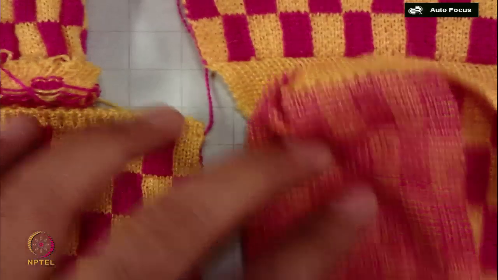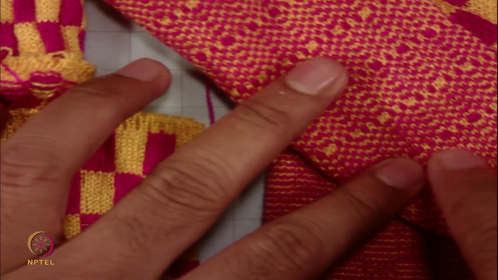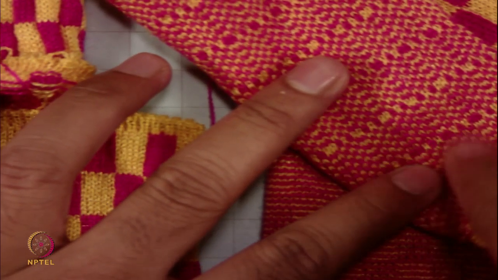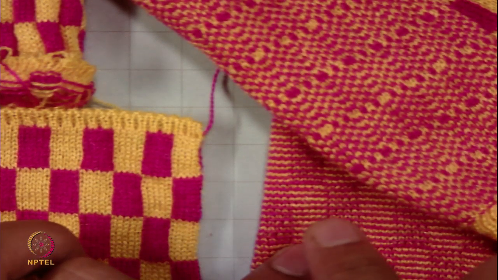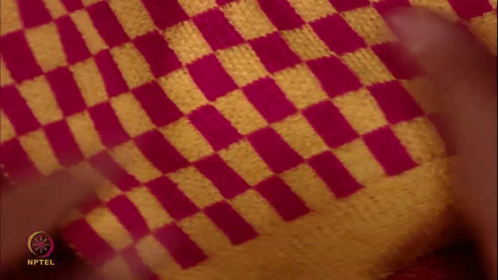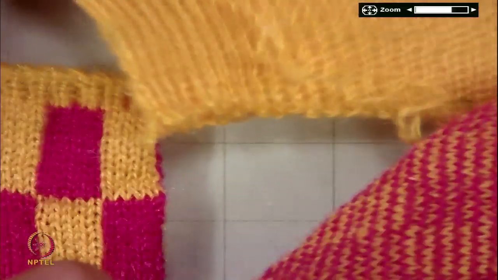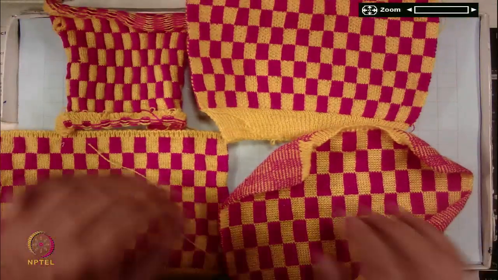So on the other side, if you see the bird eye, this is bird eye in the form of back loops and floats, here only in the form of loops in the form of rib. So let me show you the animation that will make you more clear, but for the time being these are the 4 types of Jacquard which is widely popular in the industry.